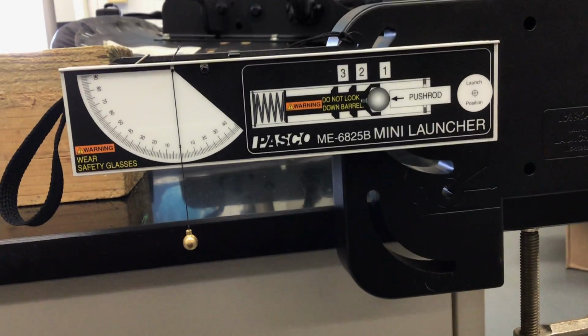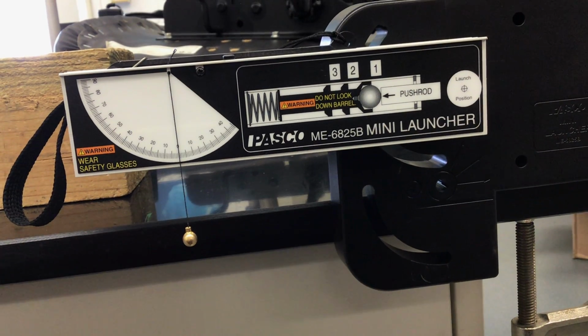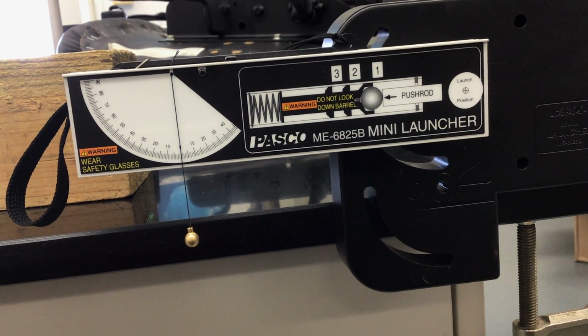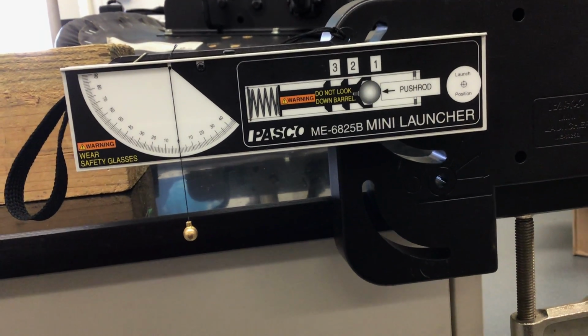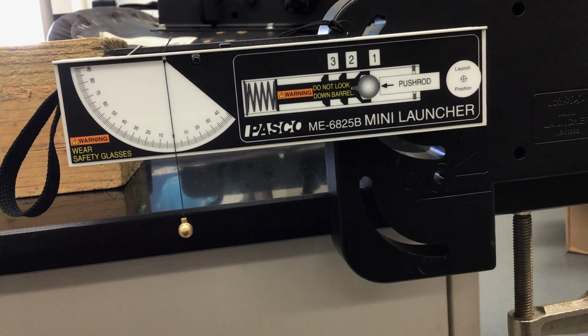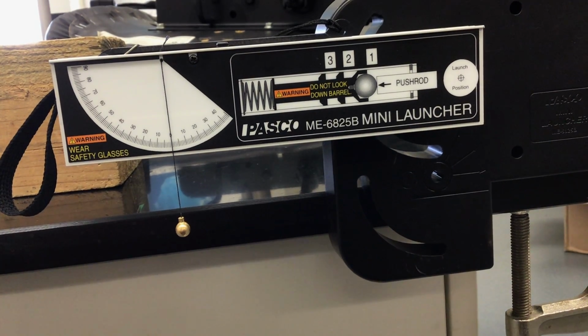All right, ready to launch another exercise? We're going to compare gravitational and kinetic energies again in this exercise as well. So we've got a mini launcher that has elastic potential energy to begin with. Then it changes into kinetic energy. Then the gravitational energy.